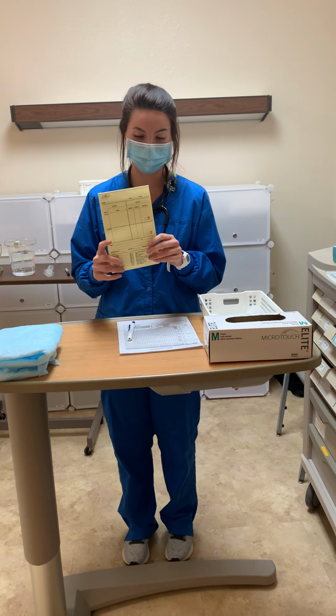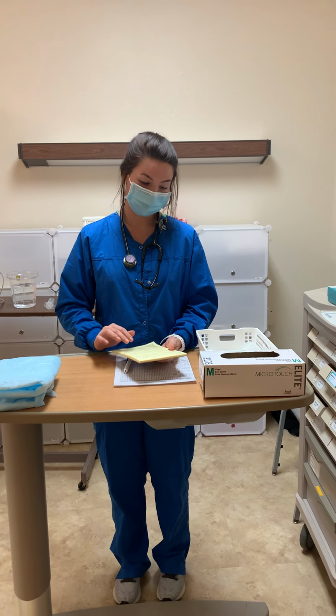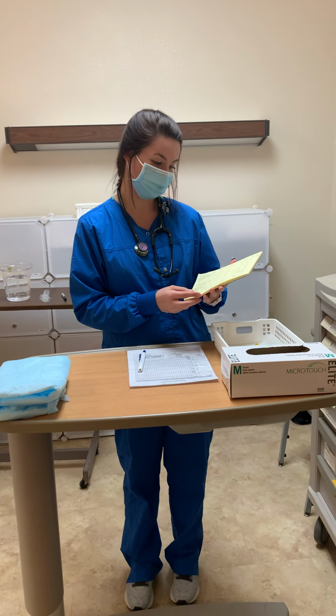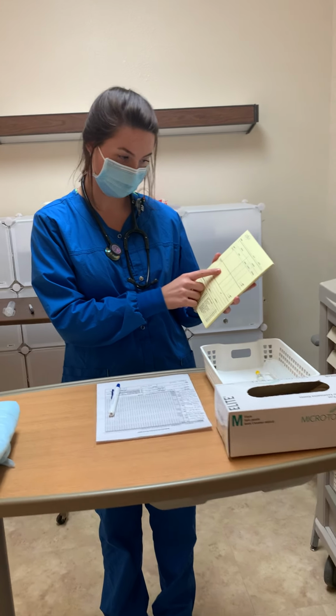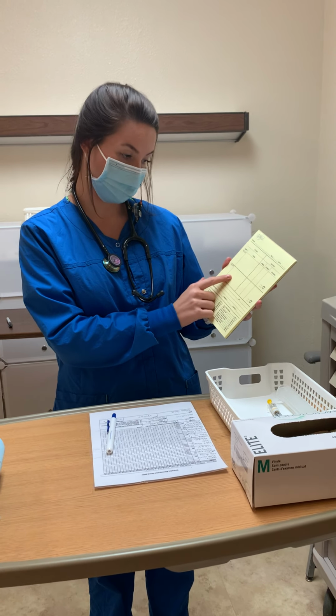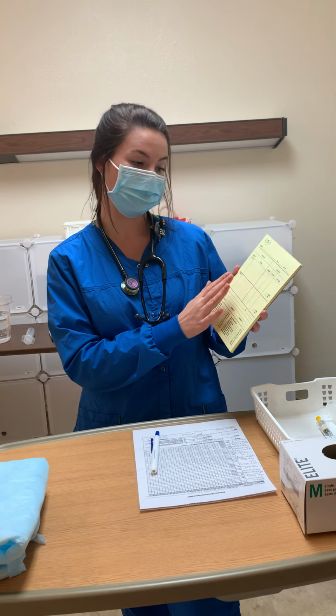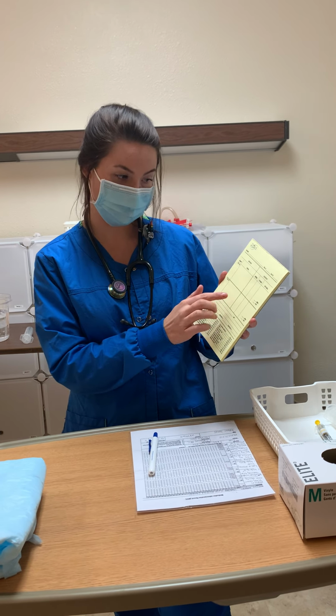So we use these little pads here. So you'd want to make sure you put Joanne's name at the top, her room number, her date. So the shift that I would mark on is my 7 a.m. to 7 p.m. So anything oral that she takes in, so whether she's drinking through her NG tube, anything liquid that she's taking in, you would mark here.